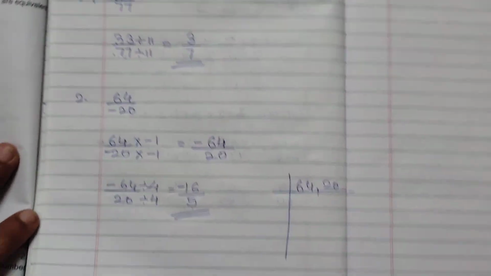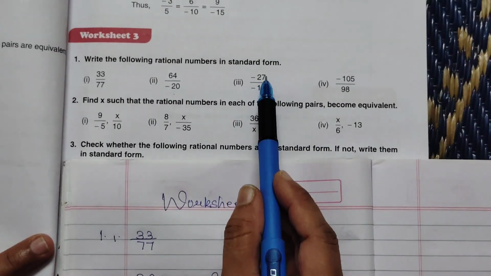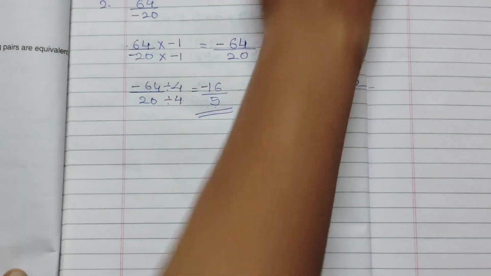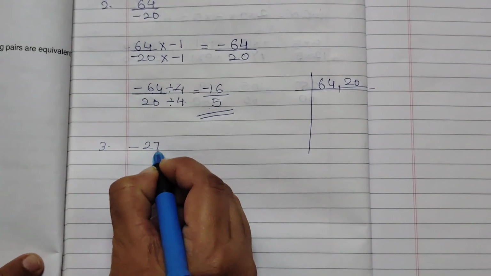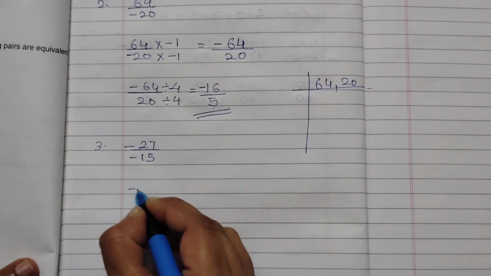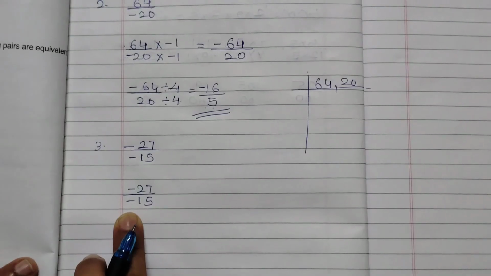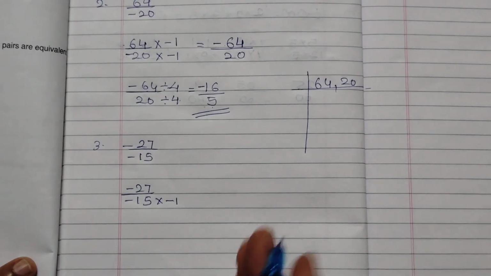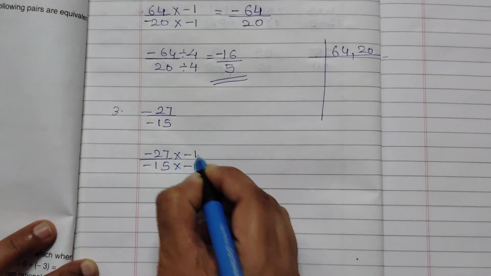Next, we'll see the third question, that is minus 27 upon minus 15. Again here the denominator is minus, so we have to remove this minus sign. So I will multiply by minus 1. Down I have multiplied, so up also I have to multiply by minus 1.